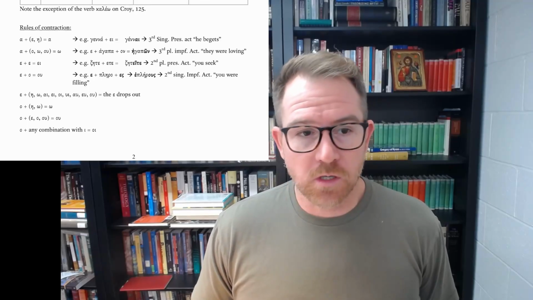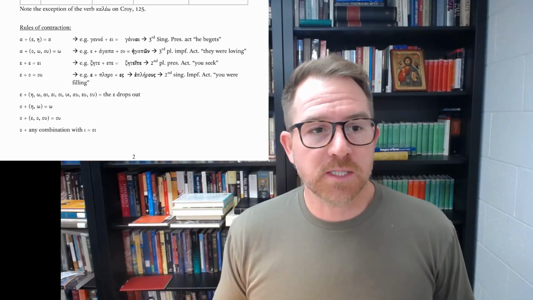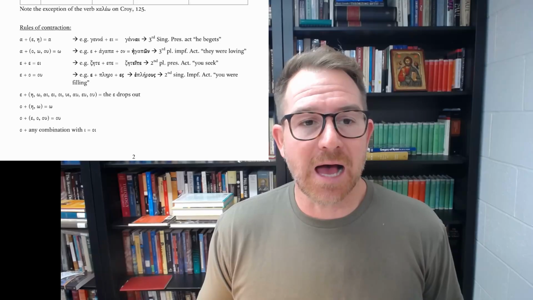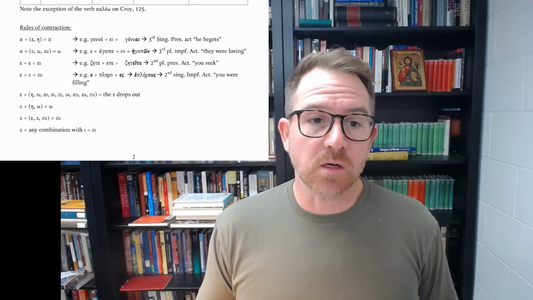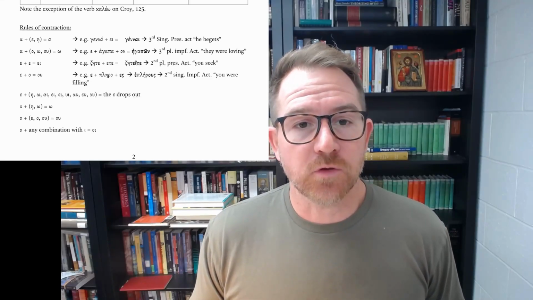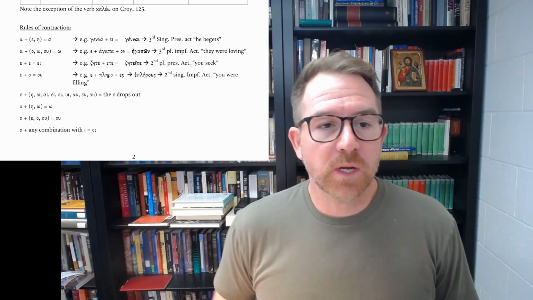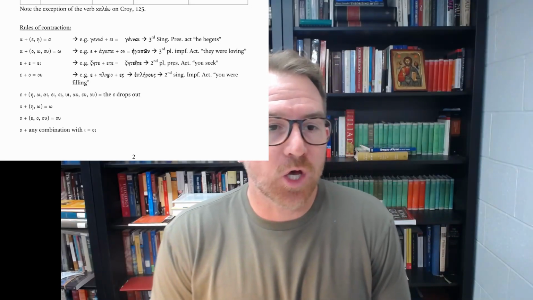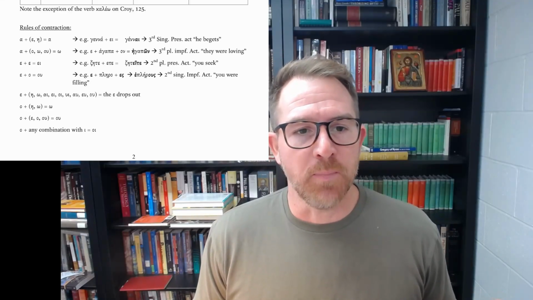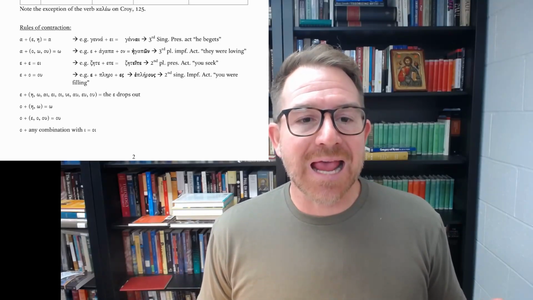Well, the rules of contraction are fairly straightforward. You can see the alpha plus the epsilon or the eta stays an alpha. So, for example, in the verb gennao, I beget, the third person singular, alpha plus epsilon iota becomes gennai. Third person singular, present active: he begets. The alpha, when it comes in contact with omicron, omega, or the diphthong omicron upsilon, lengthens to the omega. So, for example, agapaon, third person plural imperfect active, they were loving, would be hegapon.